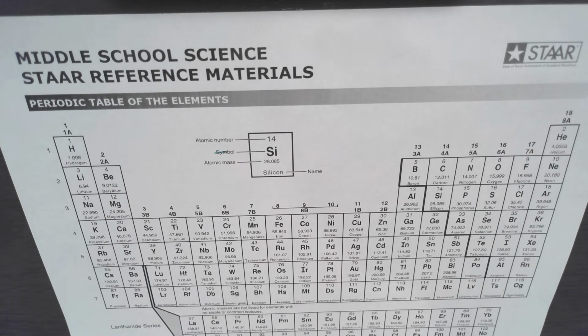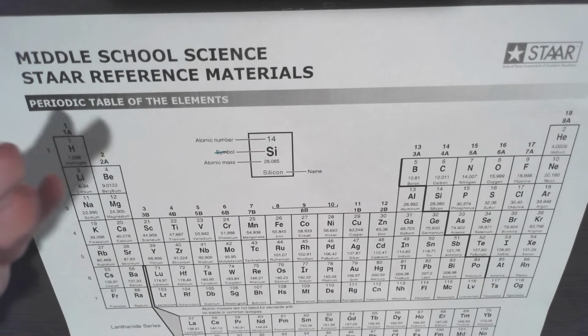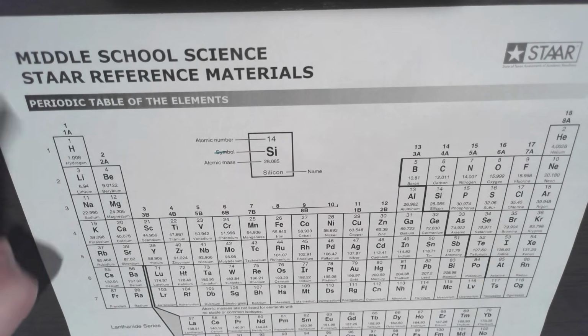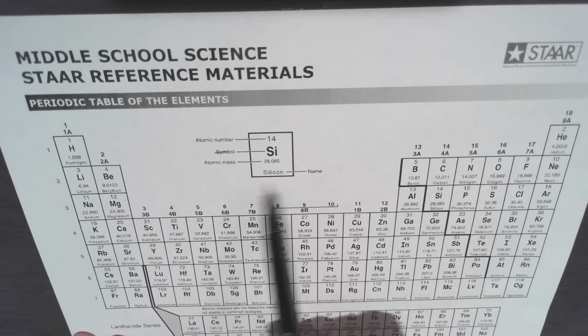On the day of the STAAR test, you guys are going to get one of these middle school science STAAR reference materials sheets. On the front side is the periodic table of elements. On the back side are a couple of formulas. But there's a lot of empty space around here that we're going to use to our advantage to hack the STAAR. So we're going to start with our chemical symbol box.